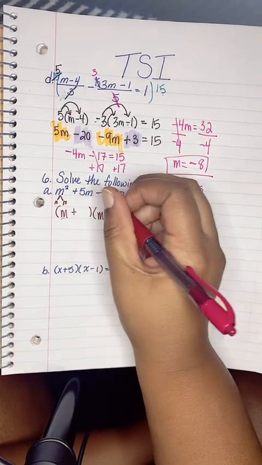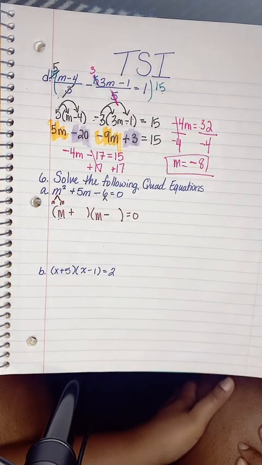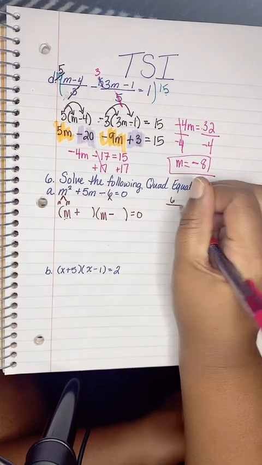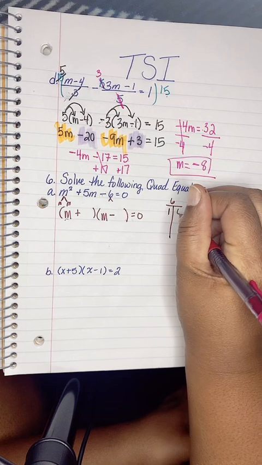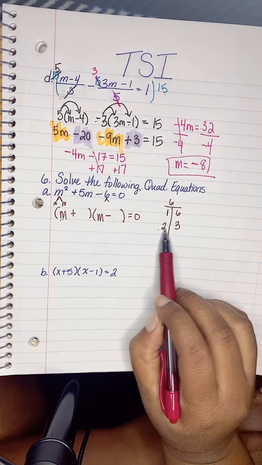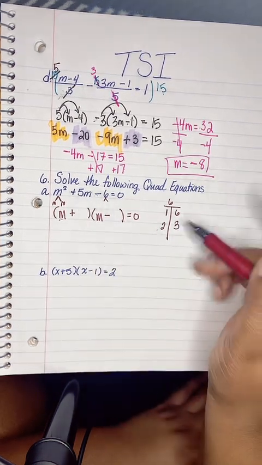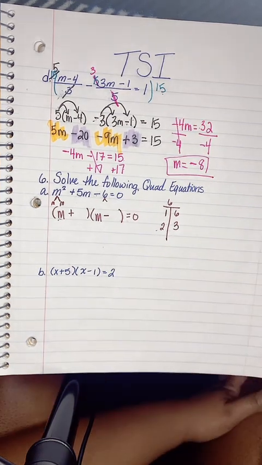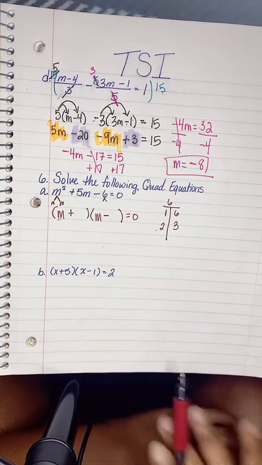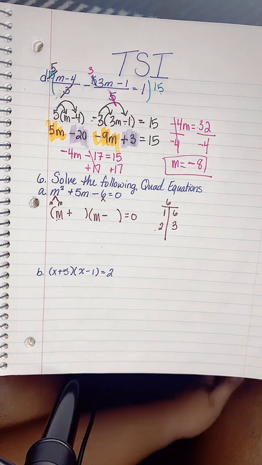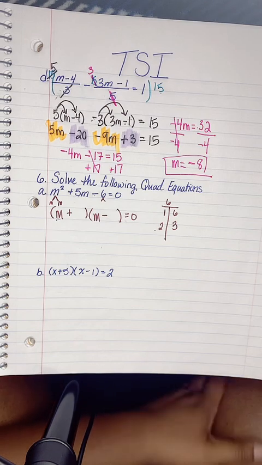Then I ask myself, what times what gets me 6? Well, there's a lot of things that get me 6. 1 and 6 and 2 and 3. Okay, now I need my pair to add up to 5. Remember, I have a positive and a negative. So which pair is going to get me a 5 but has to be positive and negative? So Ethan said m plus 6 and m minus 1.